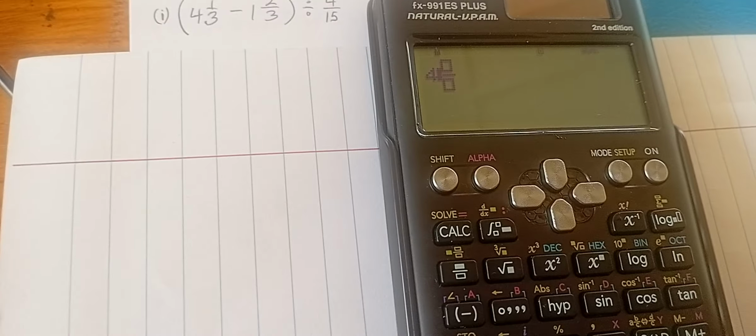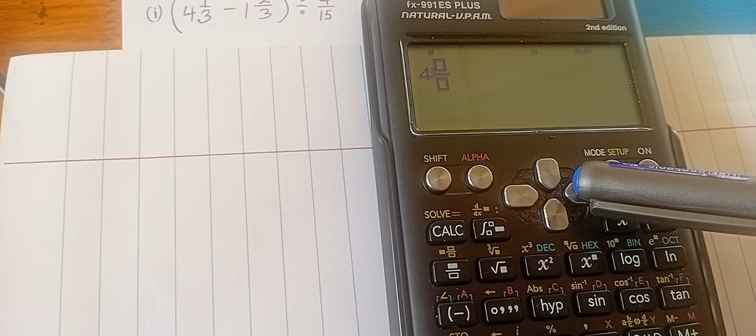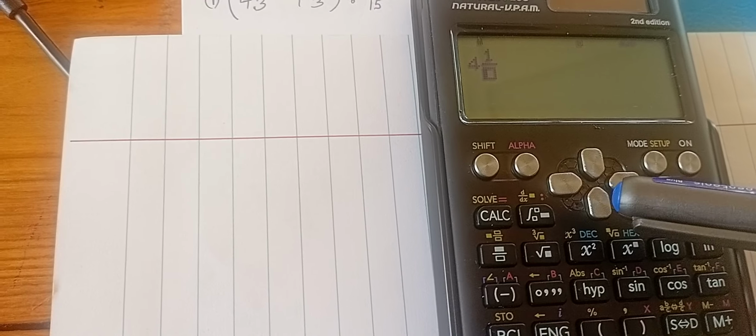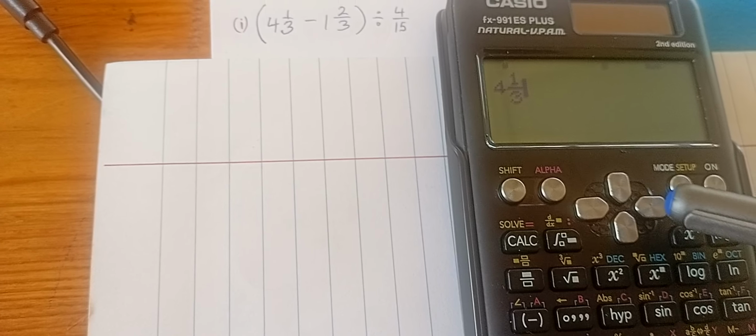So we put in 4. I'm gonna scroll. Gonna enter 1. Then scroll down. And we put 3 in. Then we're gonna scroll to the right and put minus.